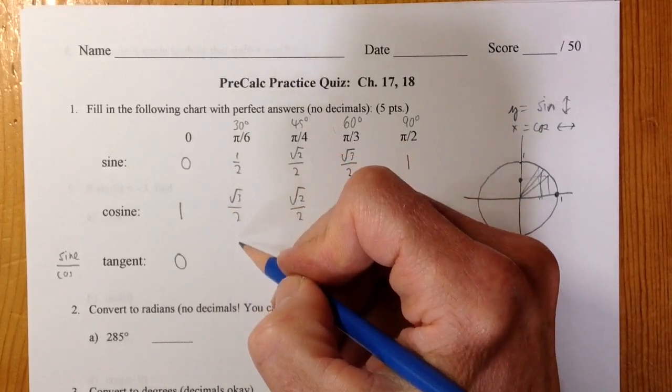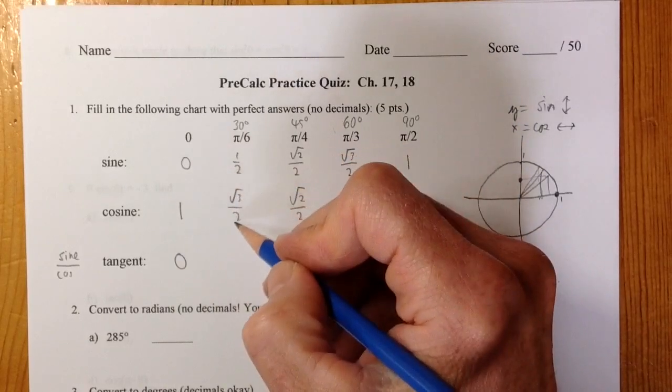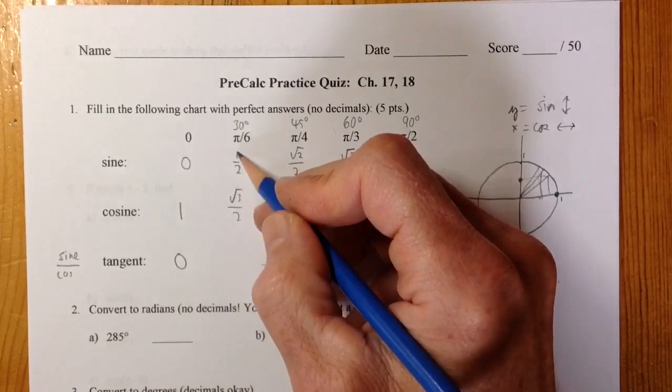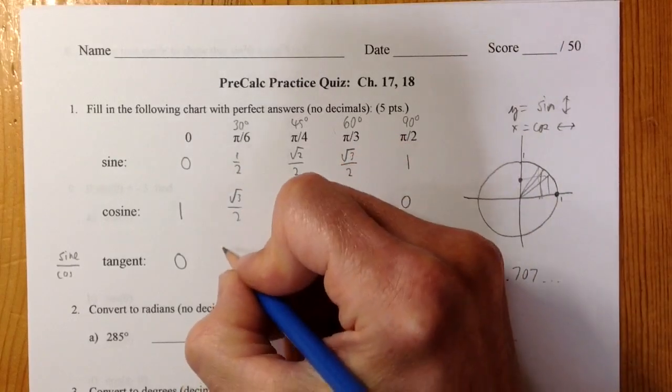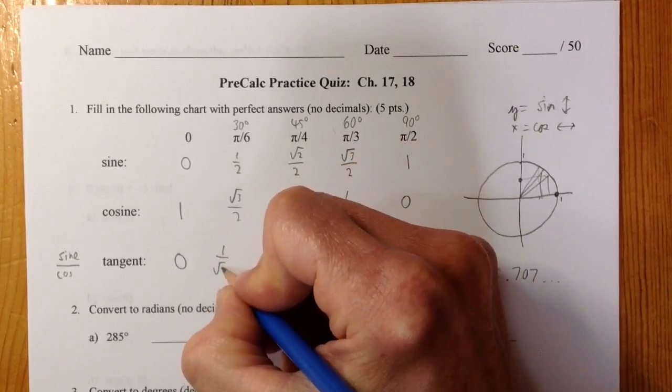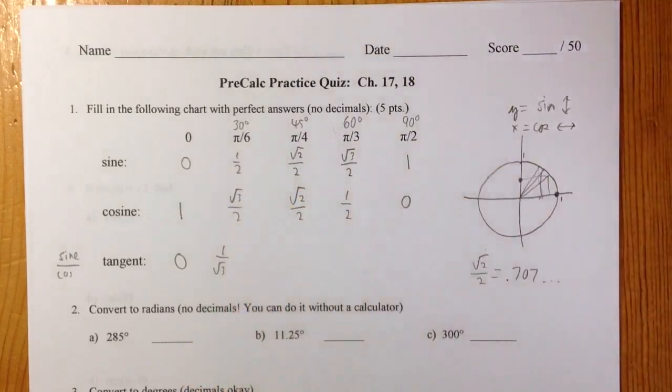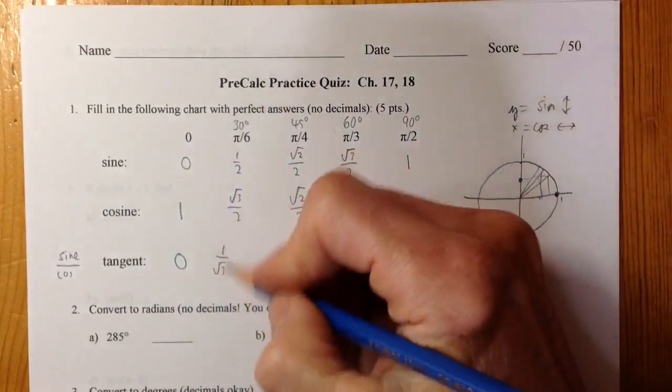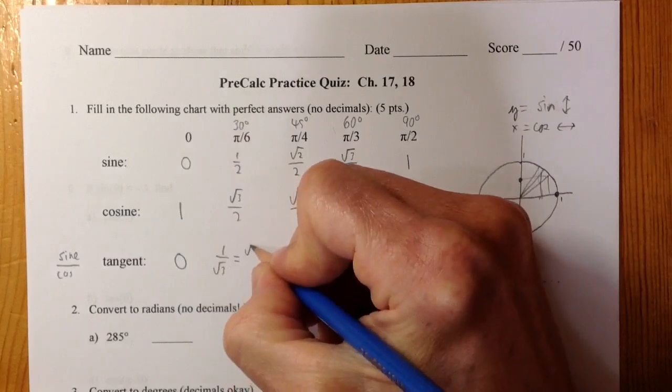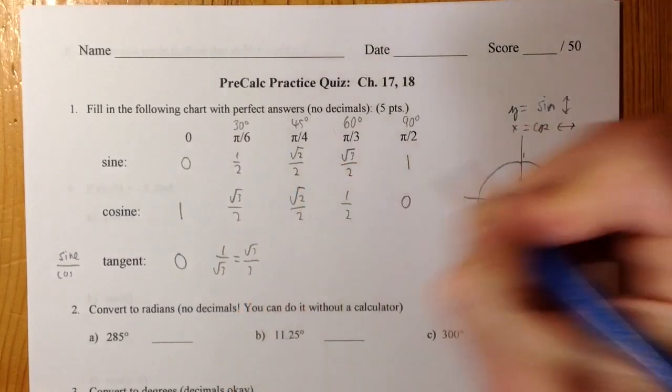1/2 divided by root 3 over 2. The bottoms cancel, so we just have 1 over root 3. Okay, this is 1 over root 3. If you don't like leaving roots in the bottom, you multiply the top and the bottom by root 3. So that's the same as square root of 3 over 3.